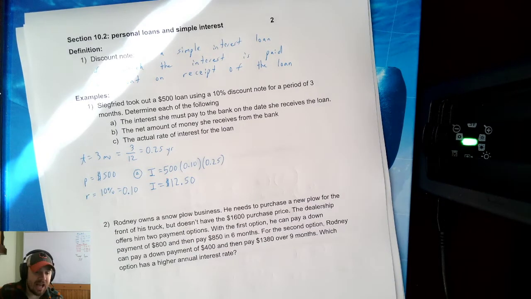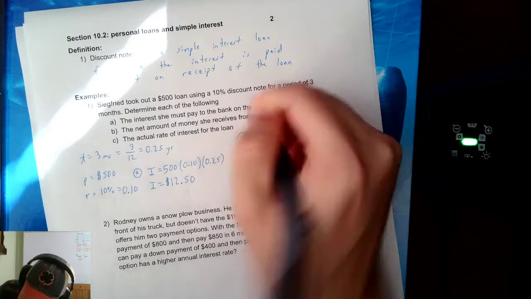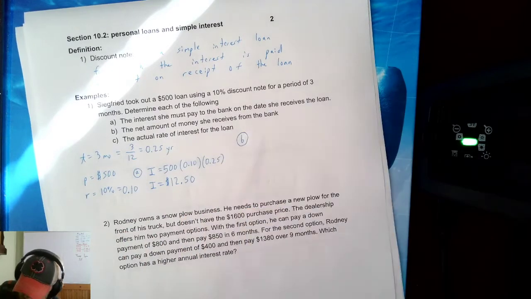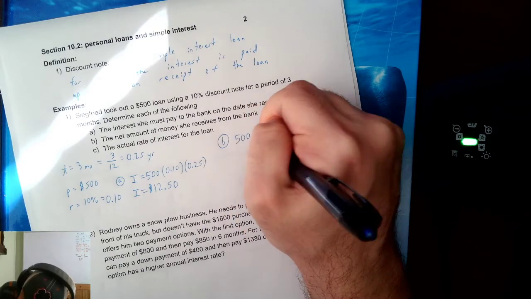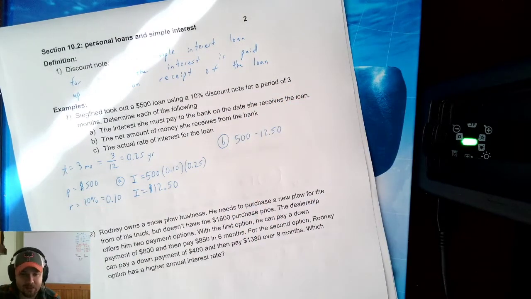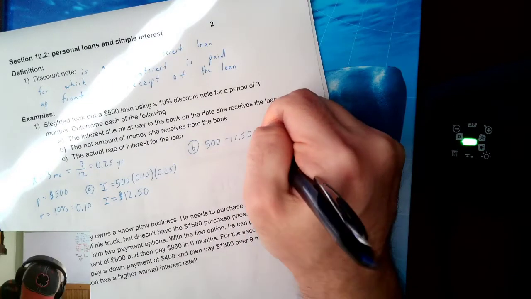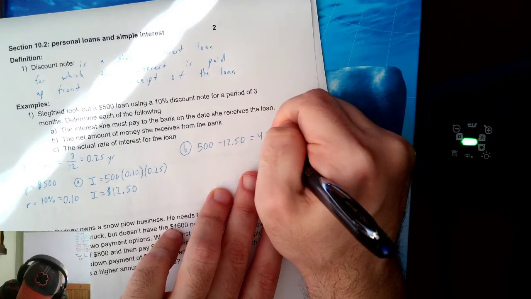So how much does she actually get? When she shows up, the bank gives her $500, but she gives the bank $12.50. So part B is asking us the net amount of money she receives from the bank. Well, if she's paying the bank $12.50 and receiving $500, I can subtract them to see that she's actually going to receive $487.50.